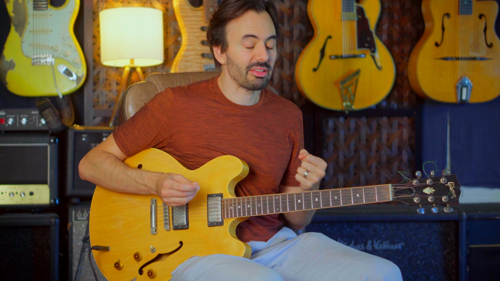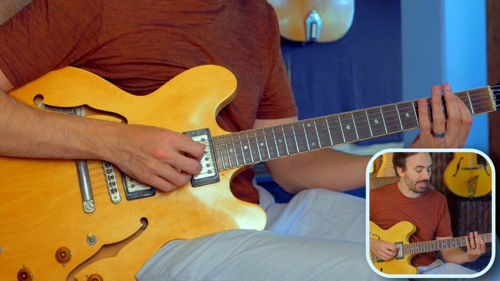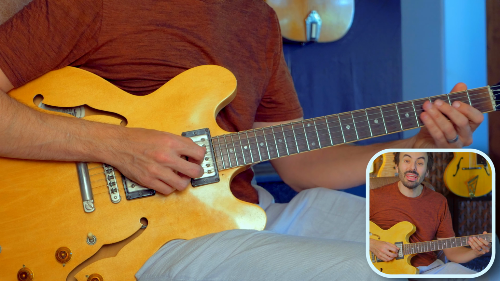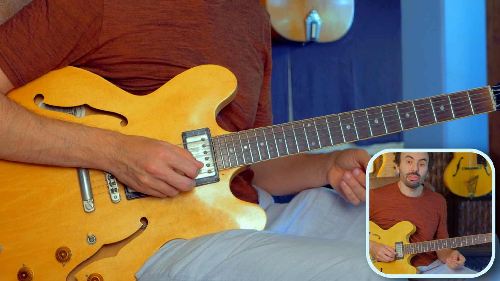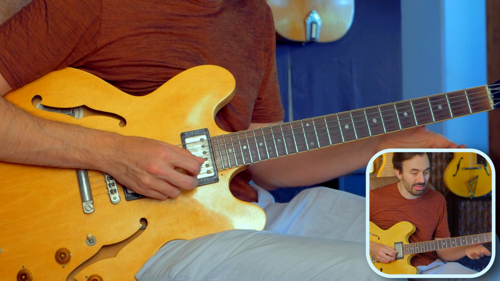The first skill you need to get together before we go any further is to understand minor 7 flat 5 chords and their relationship to minor 6 chords. They are inversions of each other. They contain the same exact notes. B minor 7 flat 5 has B, D, F, and A in it. D minor 6 has D, F, A, and B in it. They are the same notes with a different root.